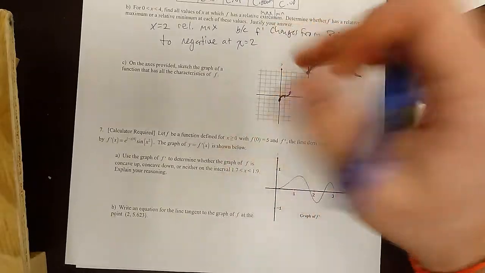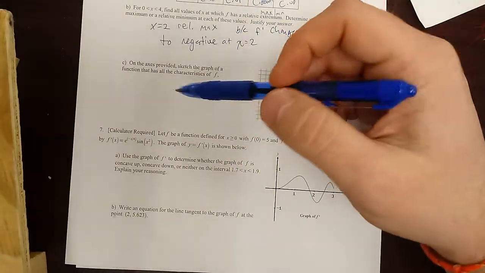Calculator required. Let's make sure we give ourselves enough room. All right. How much more is left? Cool.